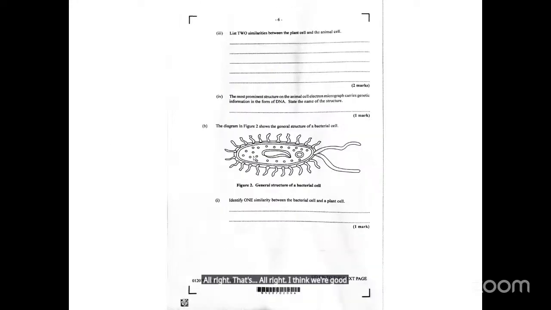Let's move on. The next question states, somebody can read the next question for me. Two similarities between the plant cell and the animal cell. Who wants to take that? They both have a cell membrane. Go ahead, Chanel. They both have a cell membrane. Okay.